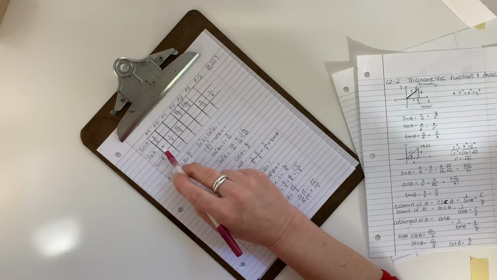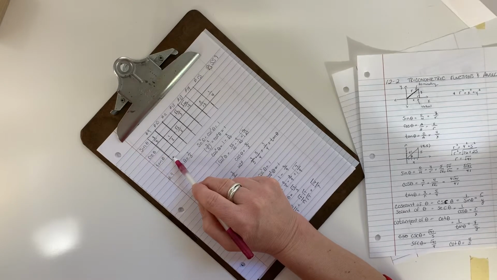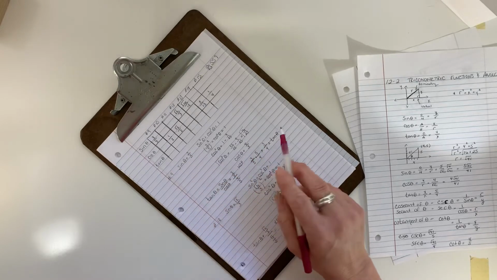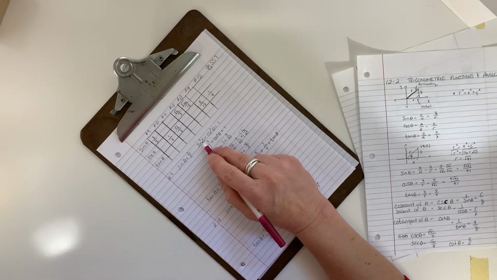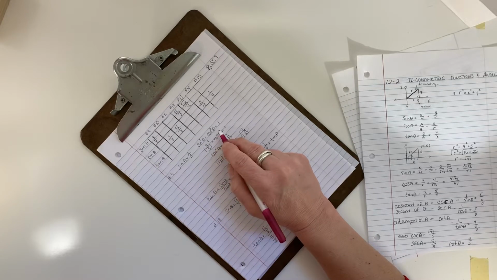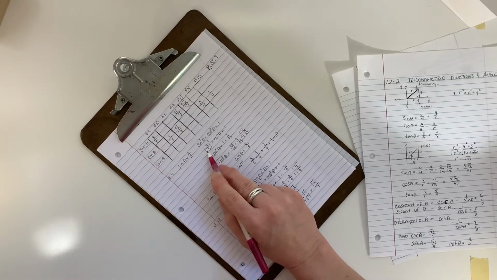And they want to know what the cosine of theta is and what the tan of theta is. So what we do is we use that trig identity that I just explained to you, that sine squared theta plus cosine squared theta is equal to 1. Okay? So we know that the sine of theta is 3 over 5.